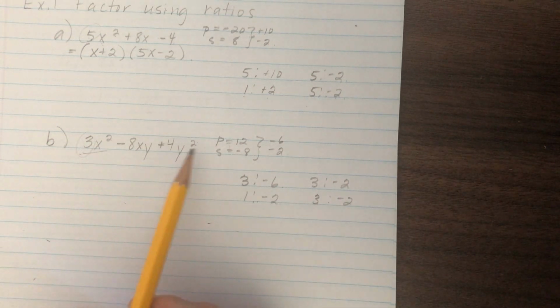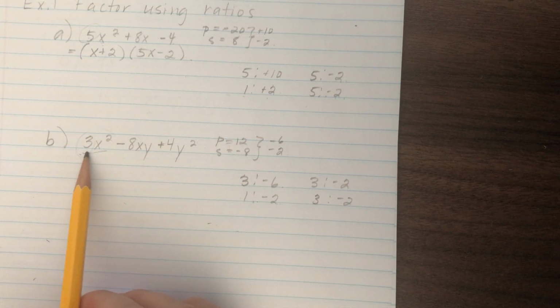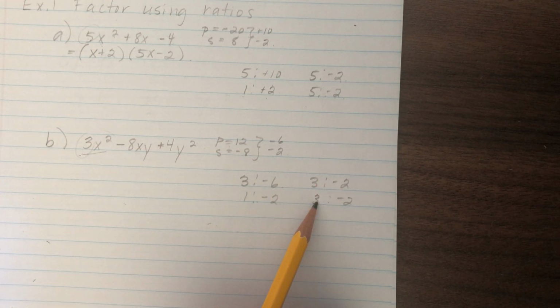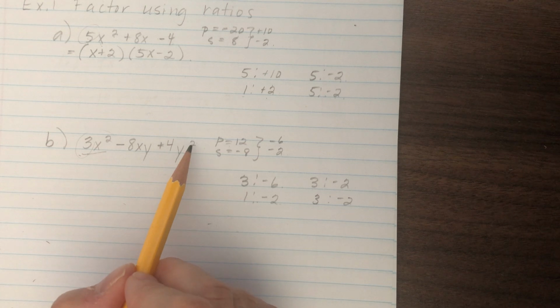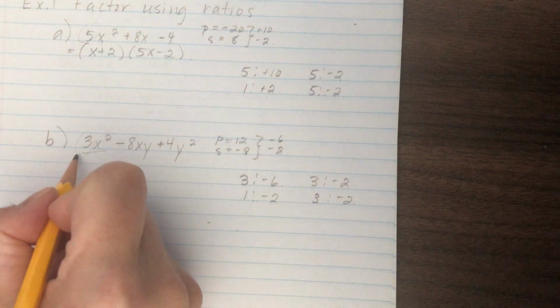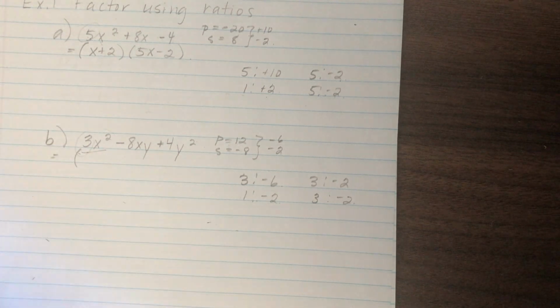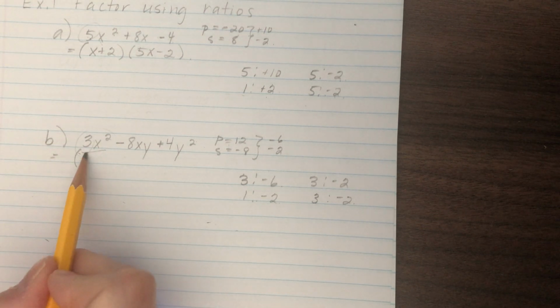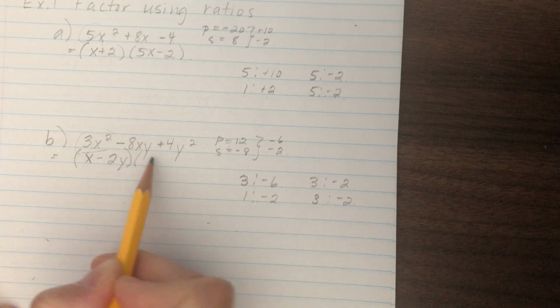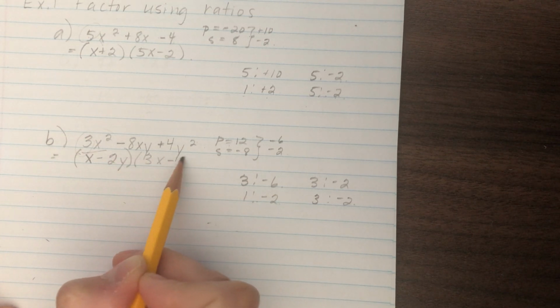Now, taking note of the variables, I have x squared in the first term. That means each of the first numbers here will have to be followed by x. My last term had a y squared. That means each of these last two numbers will be followed by y. So the factored form would look like this. I would have x minus 2y times 3x minus 2y.